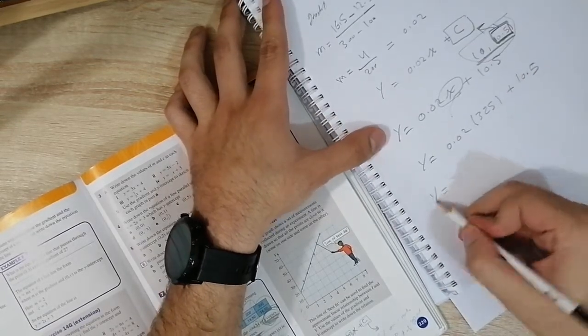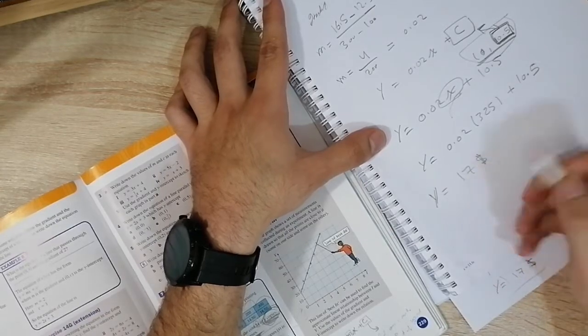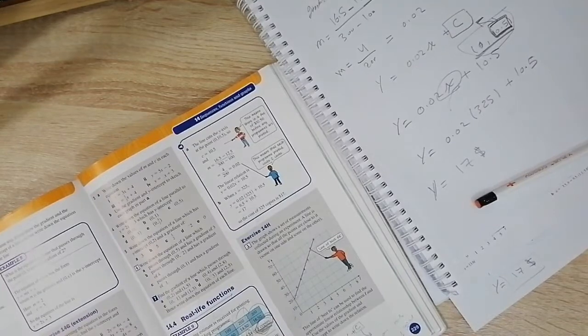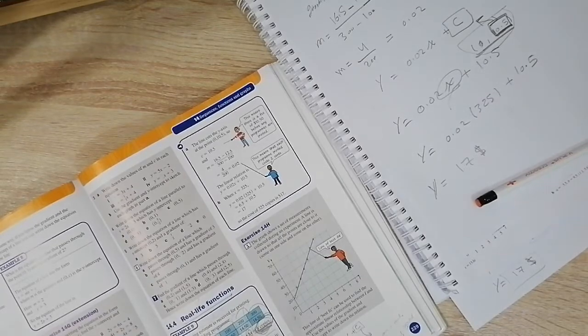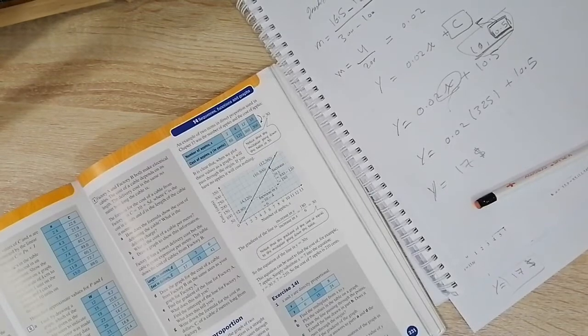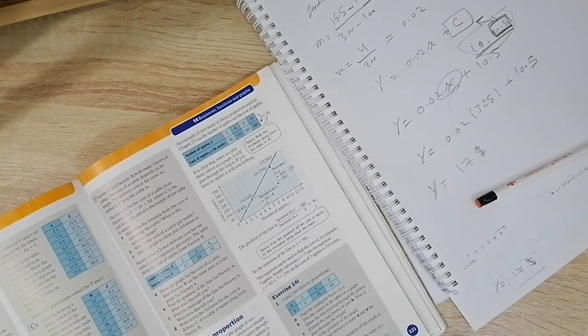If you do the calculation, the final answer will be $17. It means if I want to copy 325 copies, I have to pay $17 for them. Okay, I hope that you understand this concept, and if anything is not clear, you can ask me in the group, or you can send me a message privately.